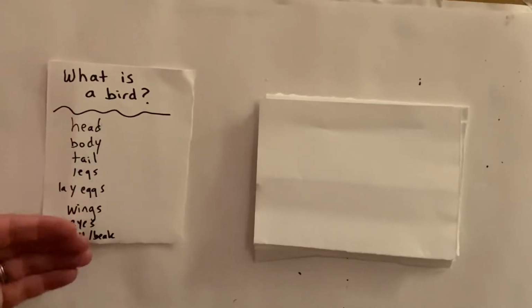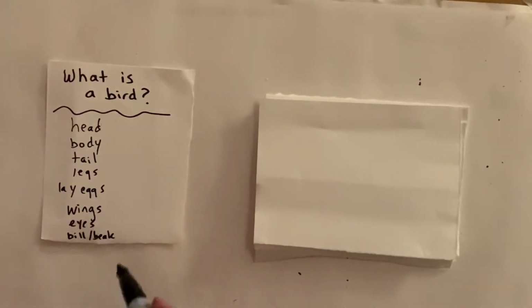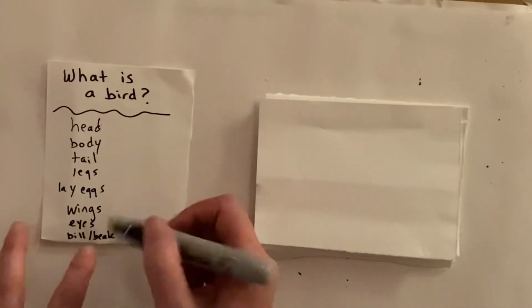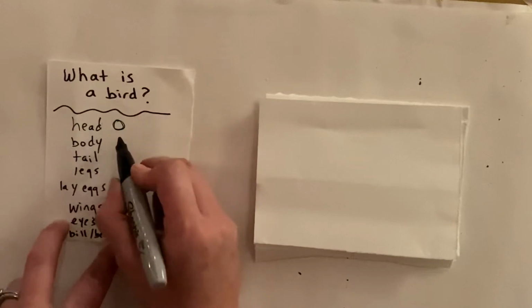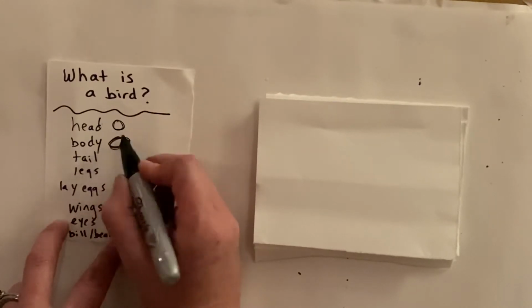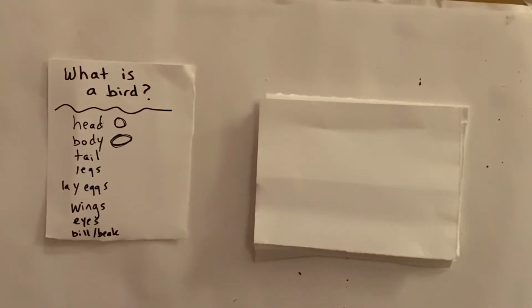And if we have these items, granted we don't necessarily need to show them laying the eggs, we will be able to draw a bird. So we're going to first start out by talking about different types of birds and how they look. But generally speaking, birds' heads are more of a round shape, bodies are more oval, and then after that it kind of gets a little bit more exciting.